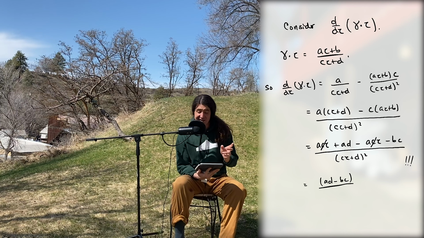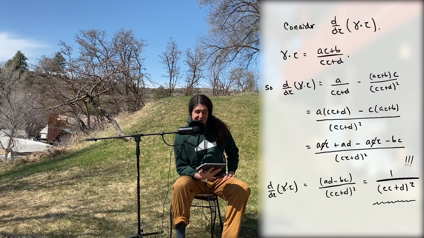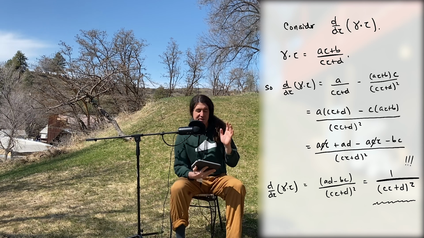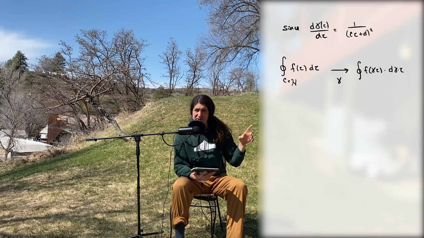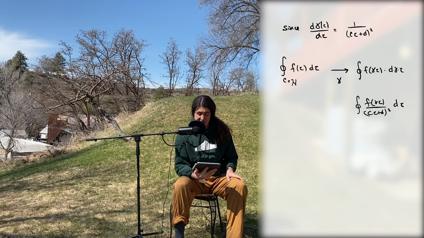So we see, perhaps unsurprisingly, that gamma prime of tau is nothing more than 1 over the quantity c tau plus d, squared. This pattern is going to repeat itself over and over again, and we'll become intimately familiar with it in our future discussions. But one curious fact about it is that it appears to lead to an obstruction to computing SL2Z invariant contour integrals in the upper half plane.